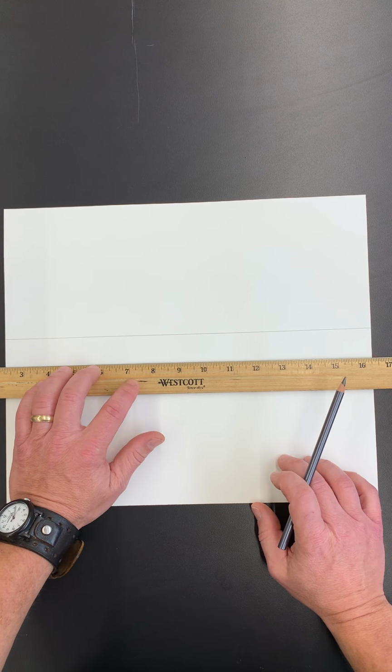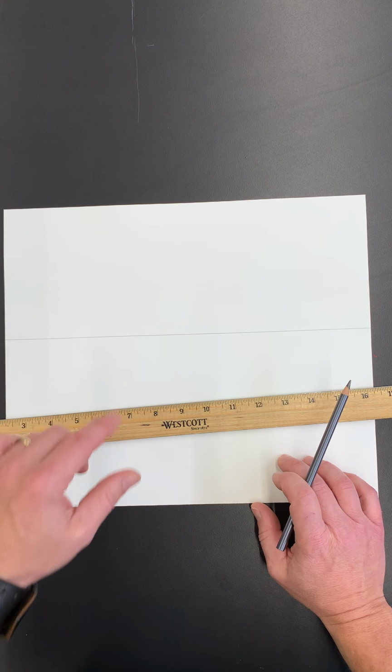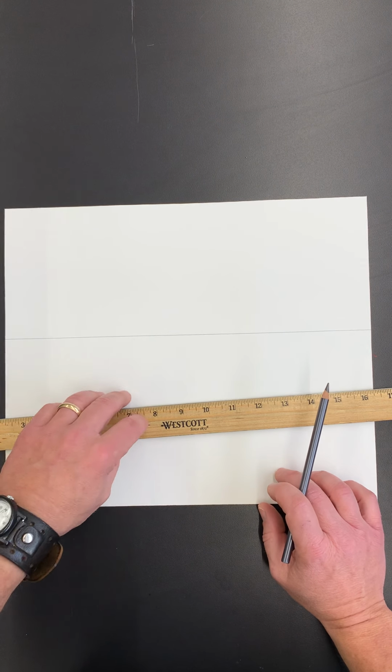So the first thing that we have to establish with one-point perspective is a relationship with the objects that we are going to draw. Now, I'm going to make my lines rather dark here so that you can see them on the video, but I want you to practice making them light, because some of them you're going to pull back out of this drawing. You're just using them for the sake of creating the drawing.